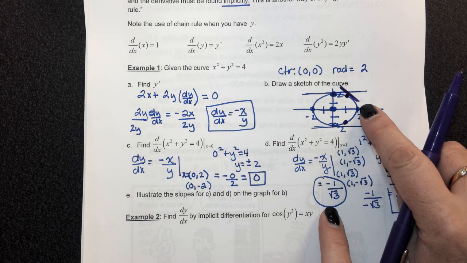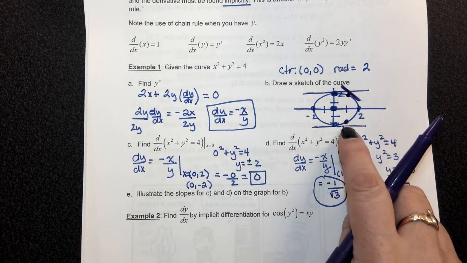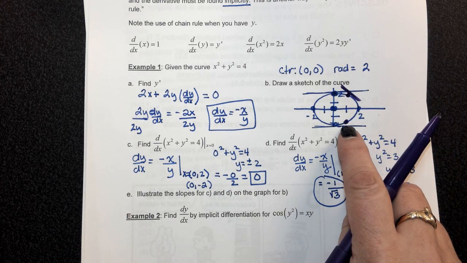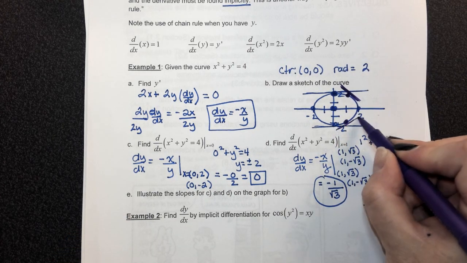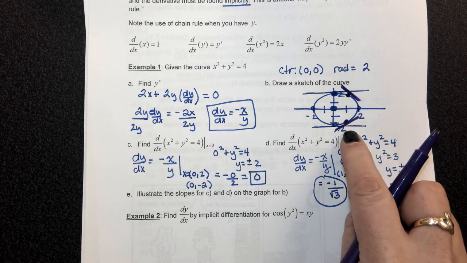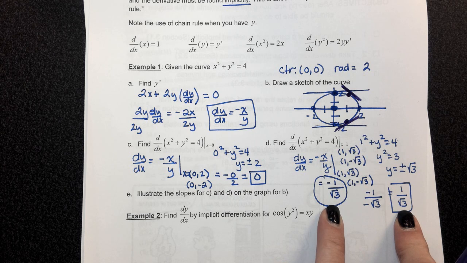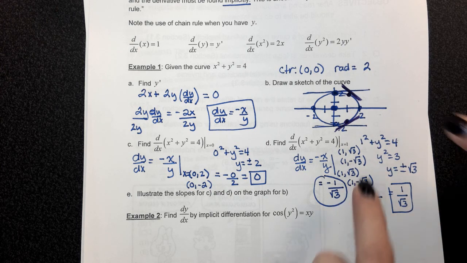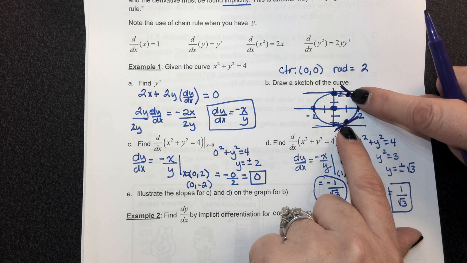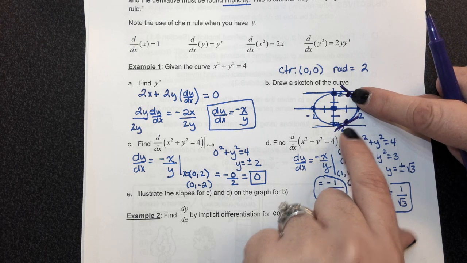Negative, which is what I got right here. However, at 1 negative square root of 3, when I sketch the tangent line, what happens with the slope of that tangent line? That turns out to be what? Positive. So that's why at x equals 1, you end up with two possibilities in terms of the slope of the tangent line. Two different values of the derivative, because there are two different points on the curve that have an x value of x equals 1. That's what's going to happen.